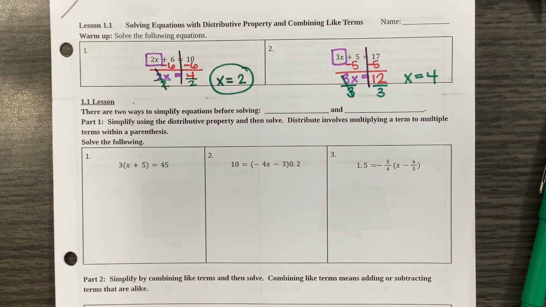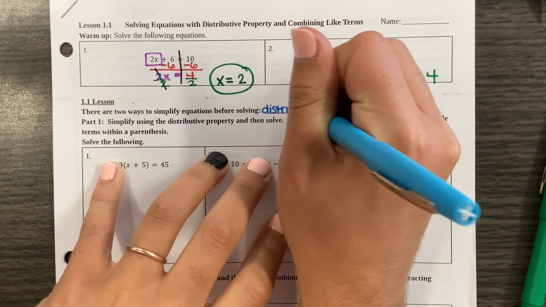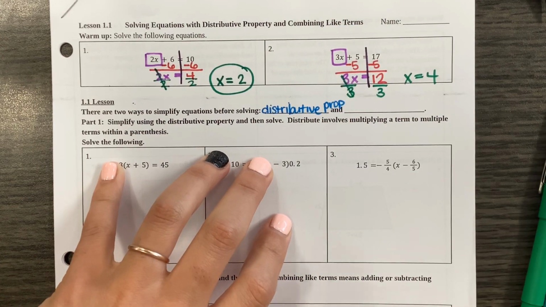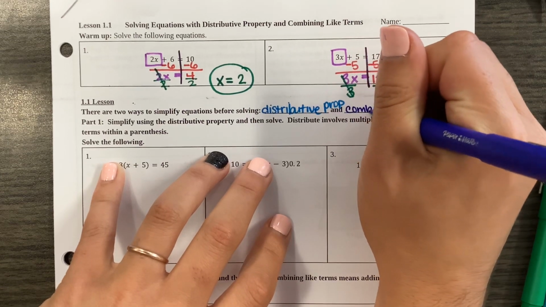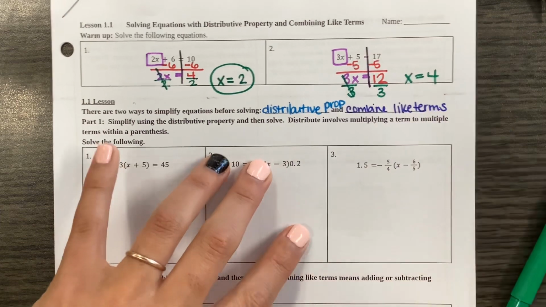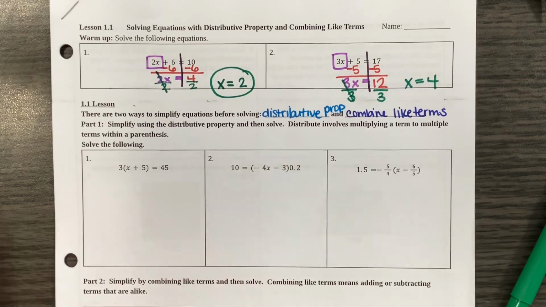So now, there are two ways to simplify equations before solving. We can use the distributive property. We can also see combining like terms. And that's what you're going to see here today. So part 1 tells us simplify using the distributive property and then solve. So there's going to be an extra step first before we can get back to that warm-up.